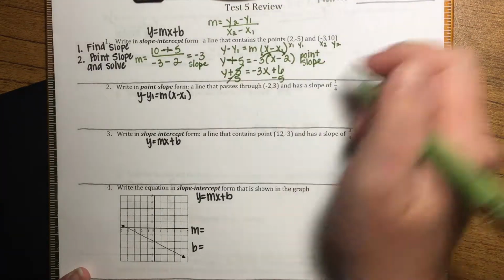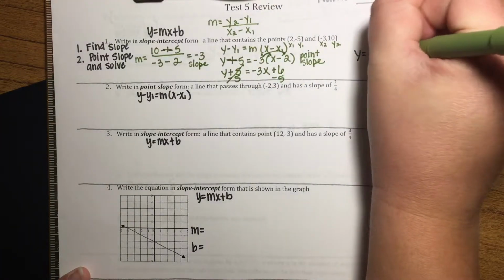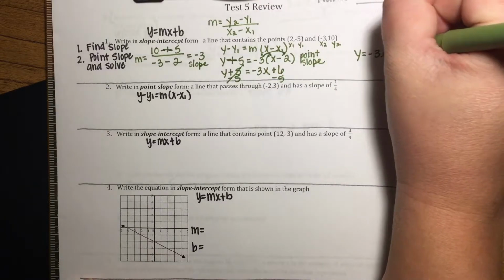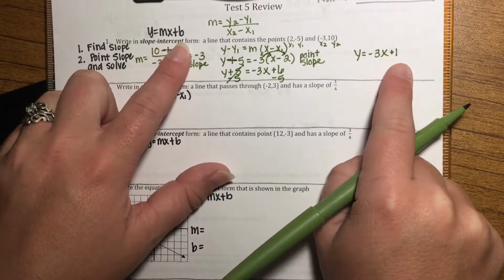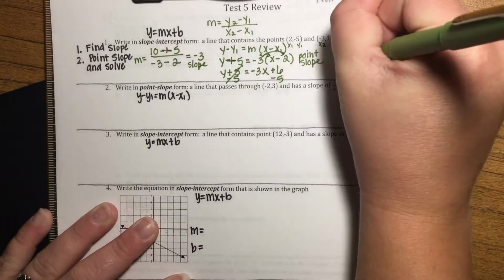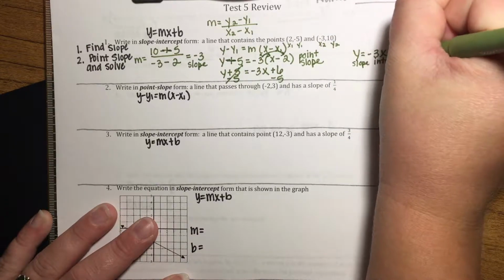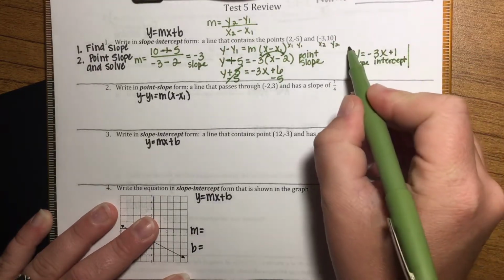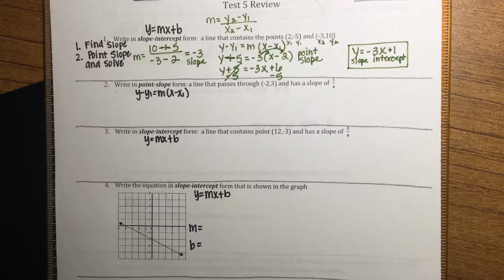So now I have y equals -3x, and I have a +6 minus 5, which will leave me a +1. So now I have y equals mx plus b. Okay, so this is my slope intercept form, which means that is now my answer. All right, so there's number 1 all worked out.